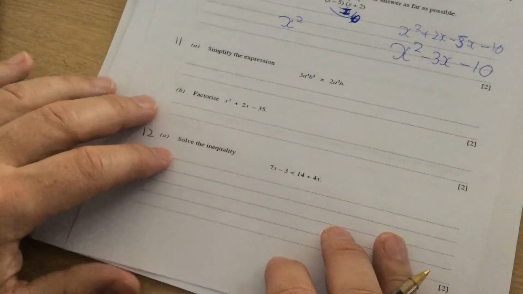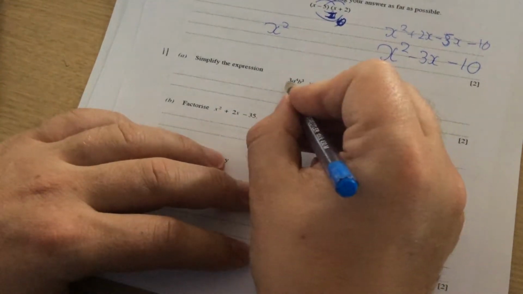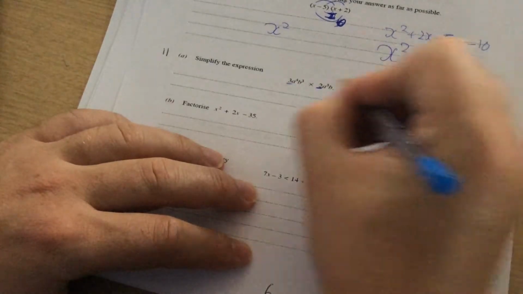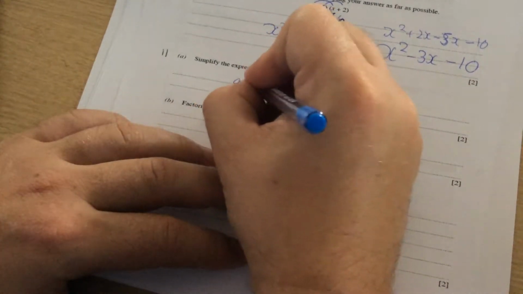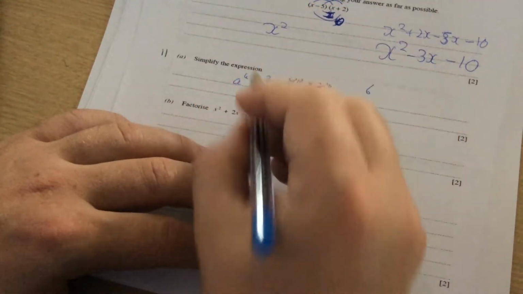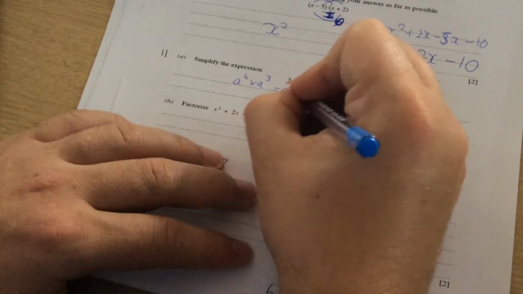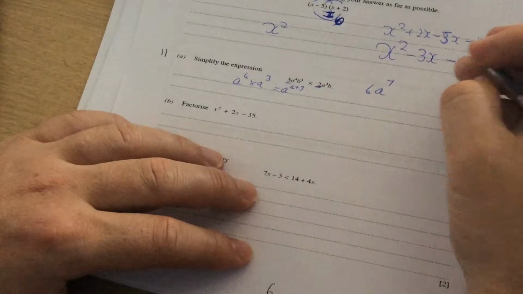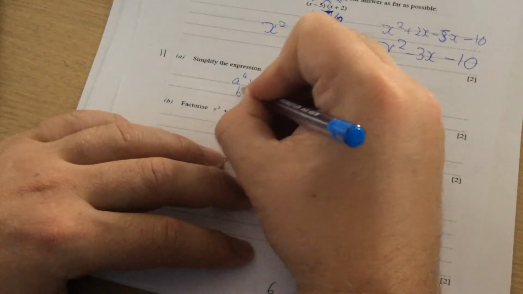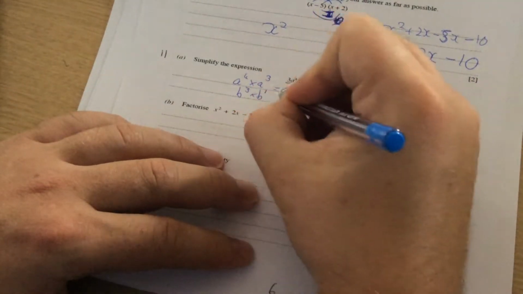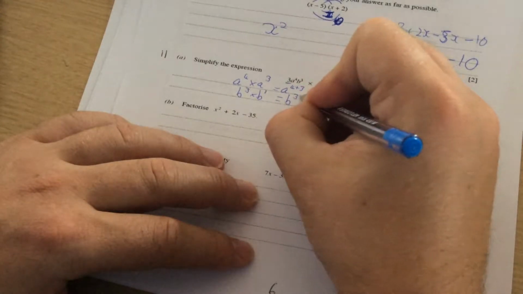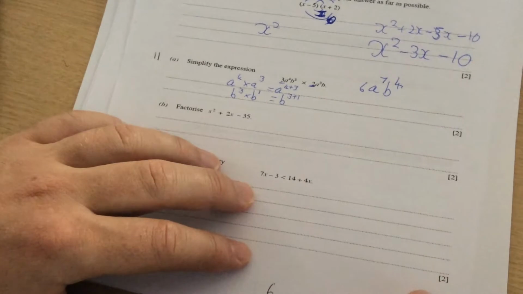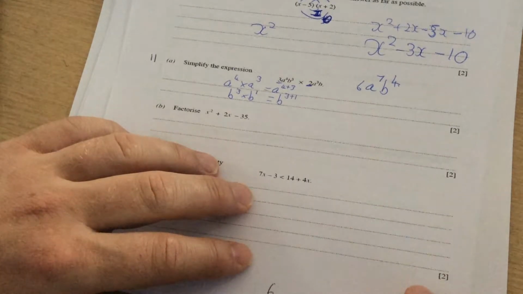Question 11. When you simplify indices, first of all you multiply the ordinary numbers. 3 times 2 makes 6. And then you've got a to the 4 multiplied by a to the 3. When you multiply indices, you add the powers. So 4 add 3 makes 7, so you get 6a to the 7. And then you've got b to the 3 times b to the 1. So 3 add 1 makes 4, so 6a to the 7, b to the 4.